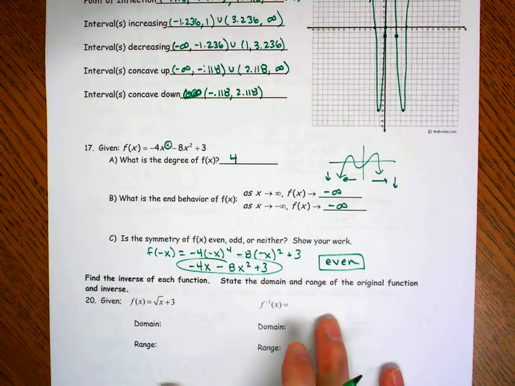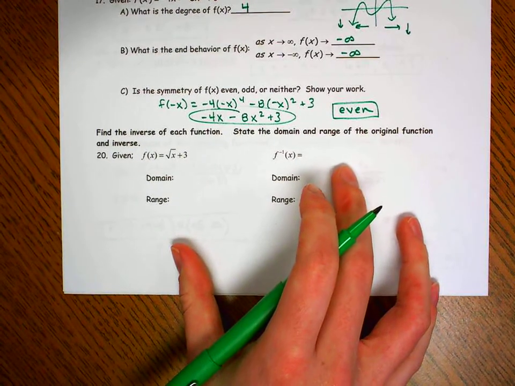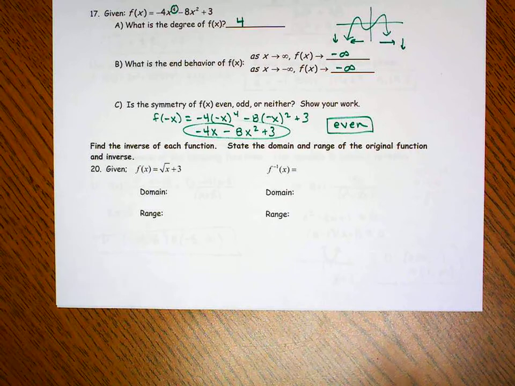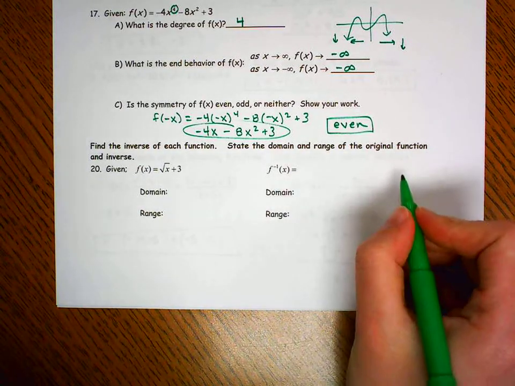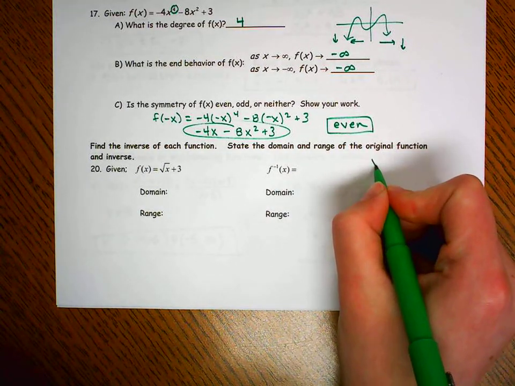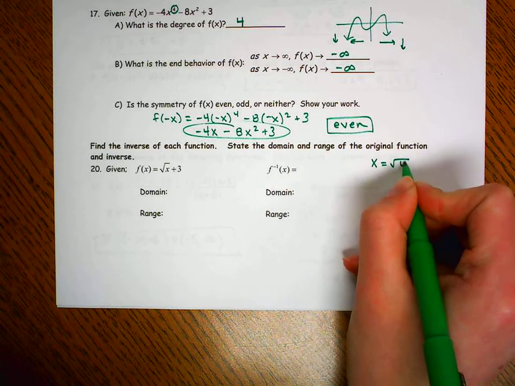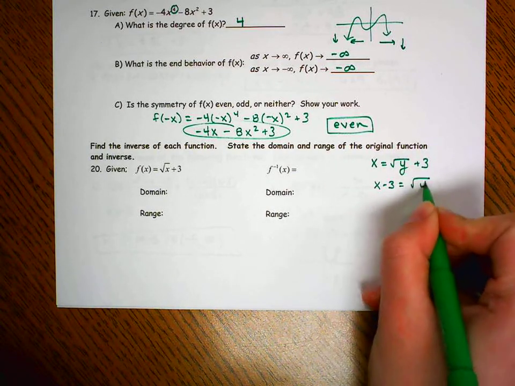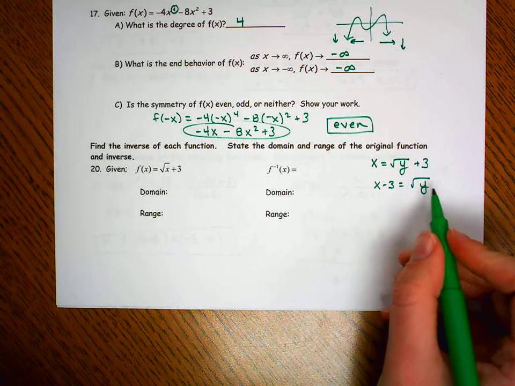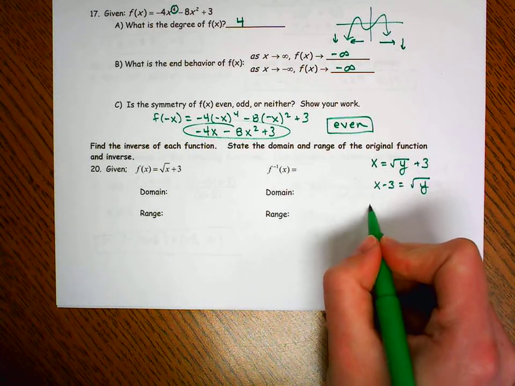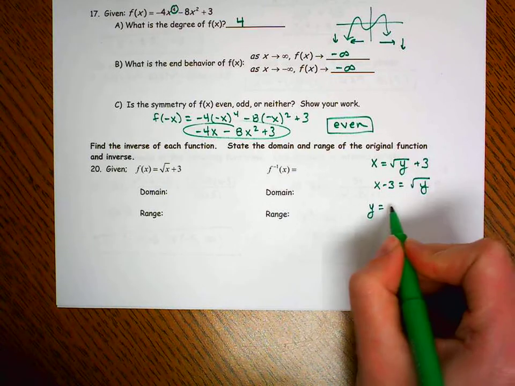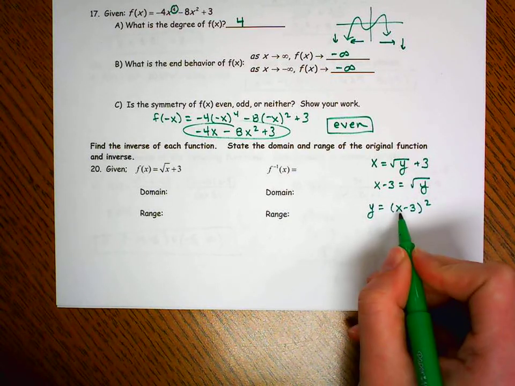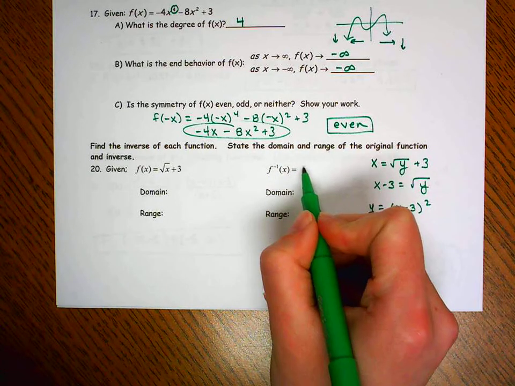Okay, last one together. It says find the inverse of each function. State the domain and range of the original function and the inverse. So here's my function. Remember, the easiest way to solve is we're going to switch our x's and our y's. So I'm going to have x equals the square root of y plus 3. I'm going to subtract 3 on both sides. I need to square both sides. So I'm going to get y equals x minus 3 squared. If you want to leave it just like that for now, you can.